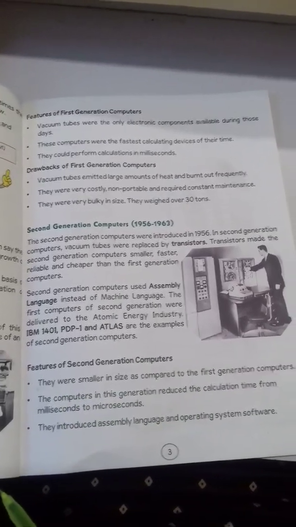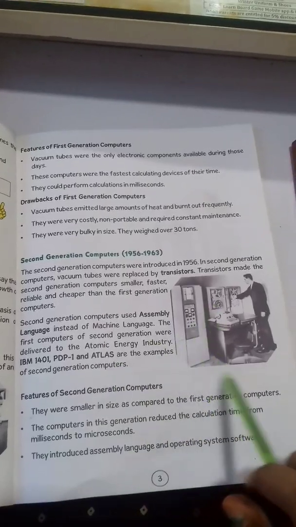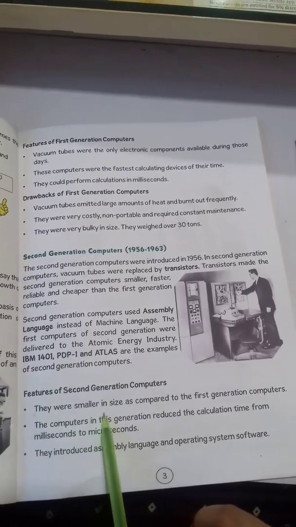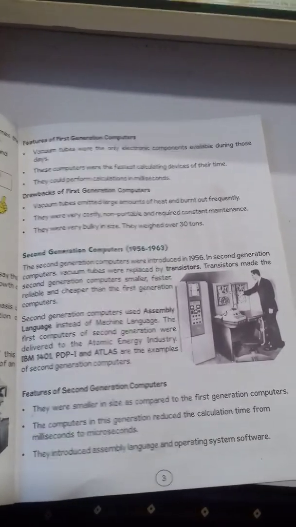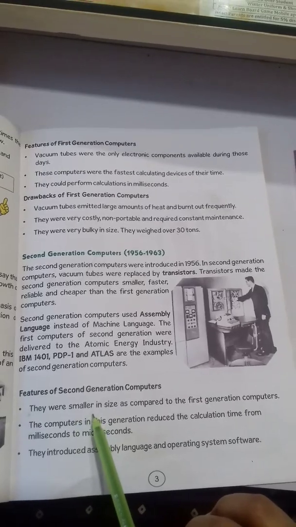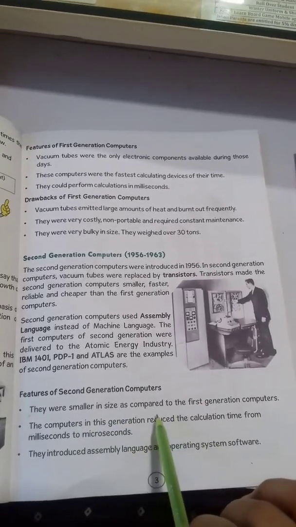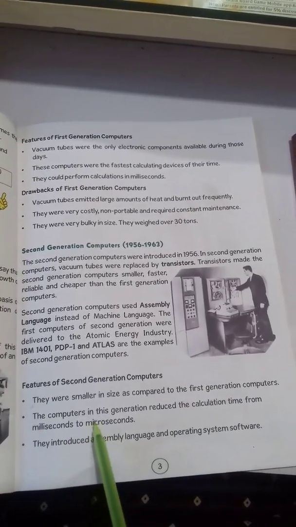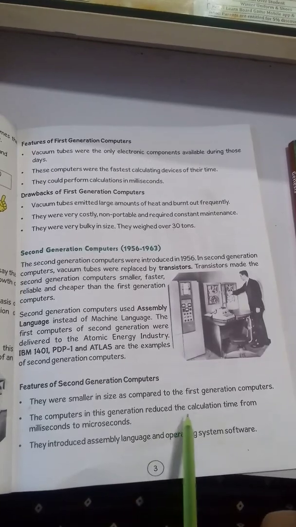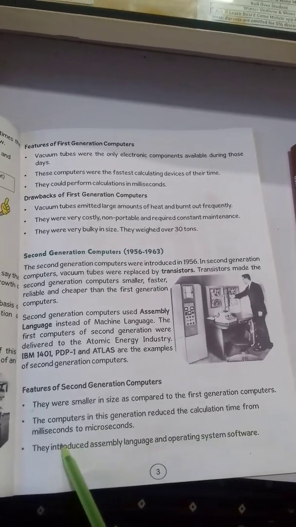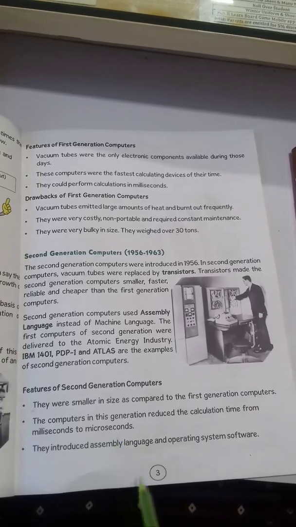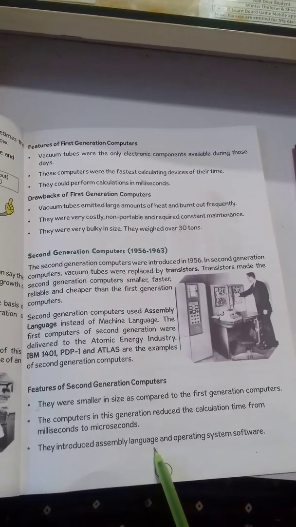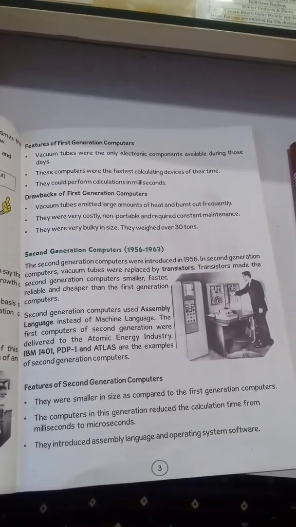Comparatively, first generation computer. This computer features its advantages. They were smaller in size compared to the first generation computer. The computer in this generation reduced the calculating time from milliseconds to microseconds. They introduced assembly language and operating system software.